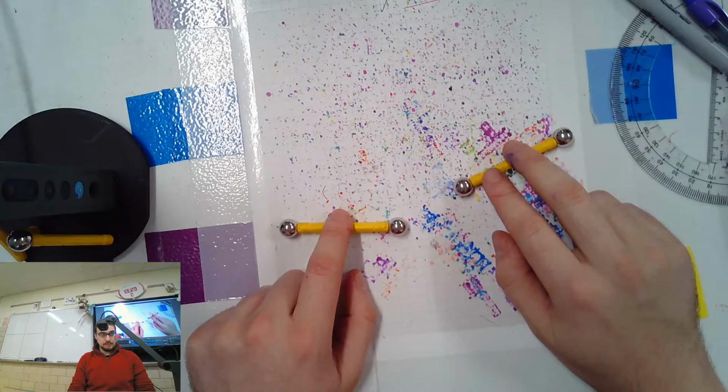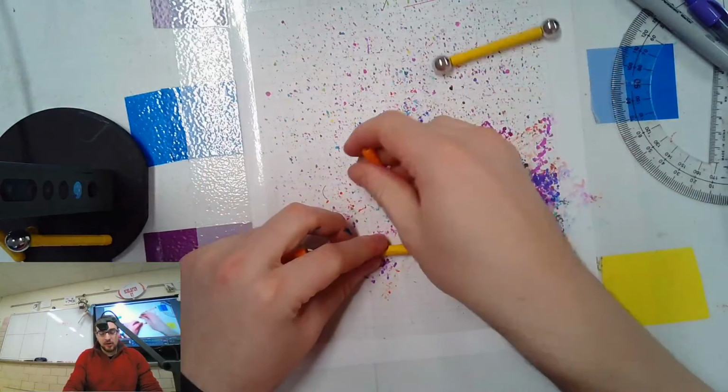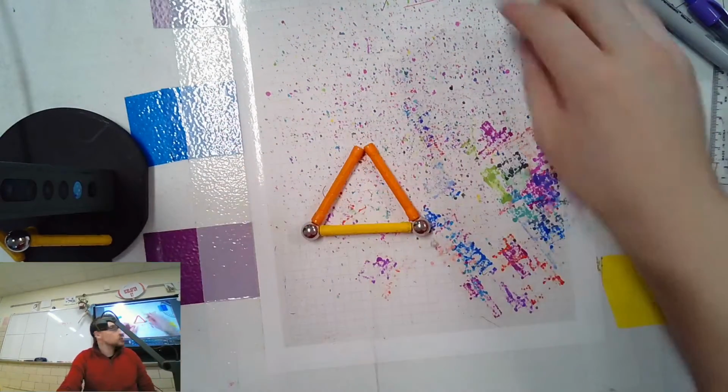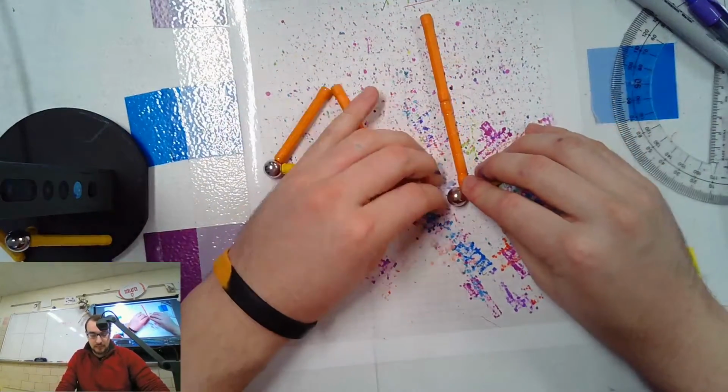You only got one measurement. The reason that's not enough is because the triangle over here can be this triangle, right? And the triangle over here.